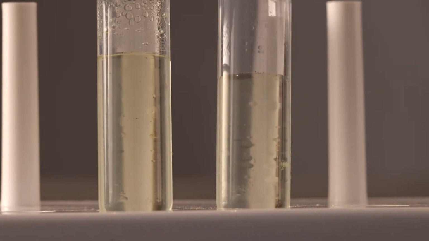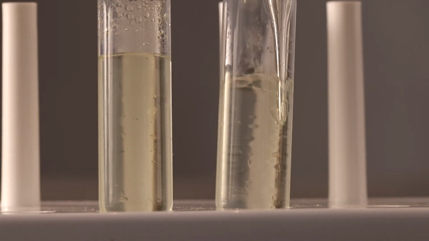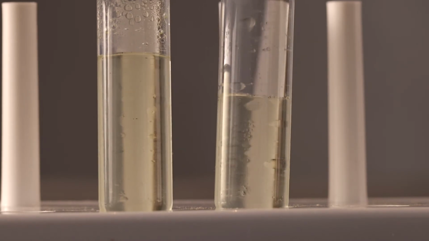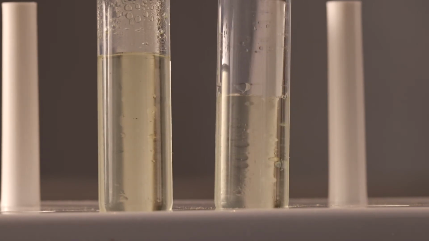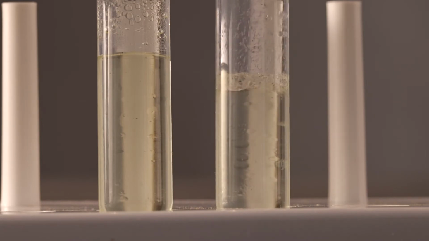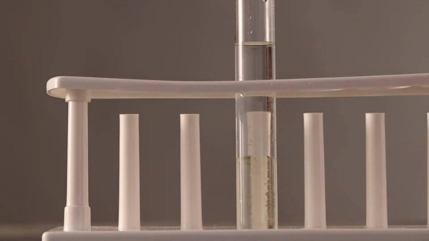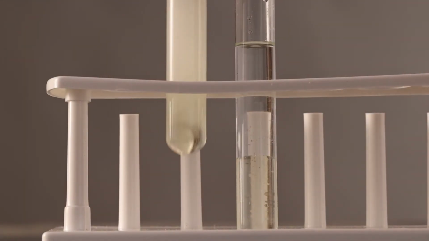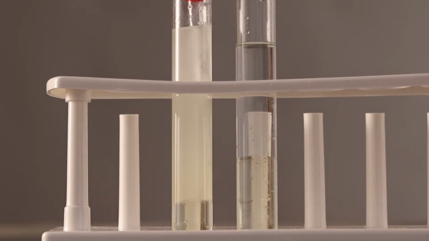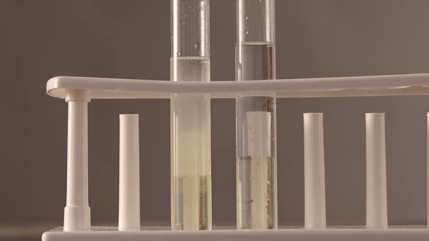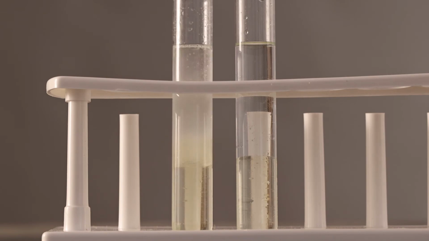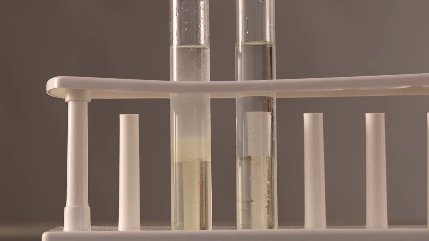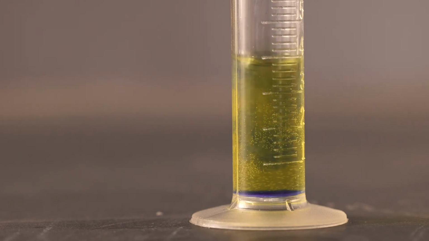On the first sample, we are going to retrieve a sample from the bottom of the test tube, which is the solvent portion, and add the acid acceptance solution and shake it and let it sit for 5 minutes. We will call this sample 1. On the second sample, we are going to shake the test tube and retrieve a sample from the mixed solution. We will add the acid acceptance solution and let it sit for 5 minutes. We will call this sample 2. We will complete the acid acceptance test on both samples.